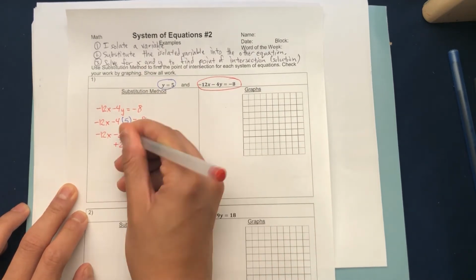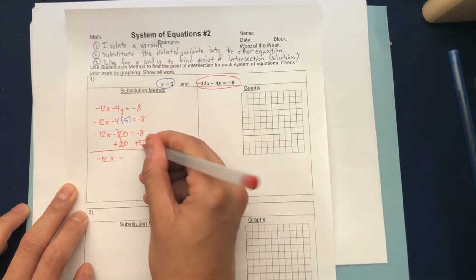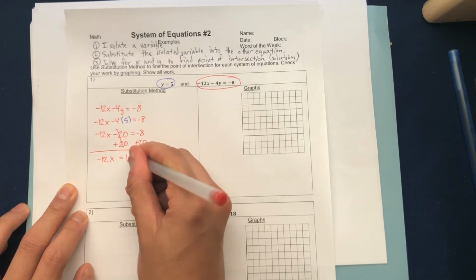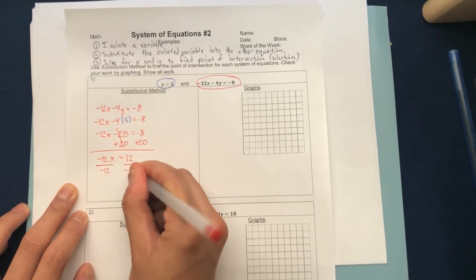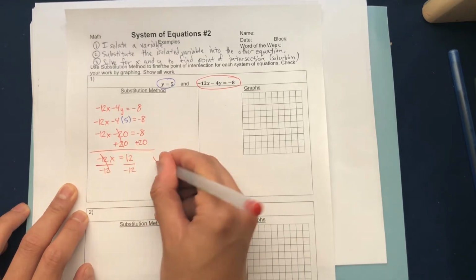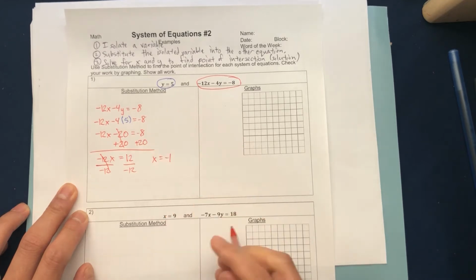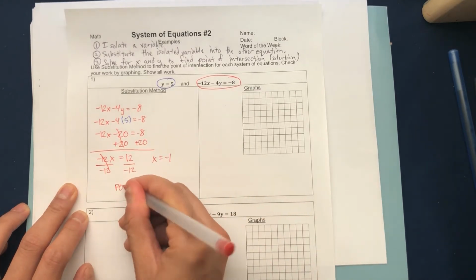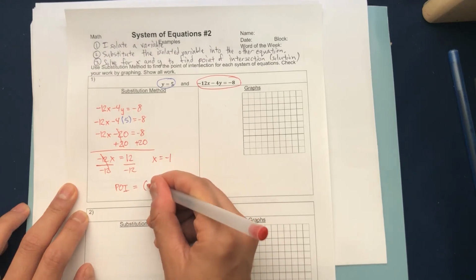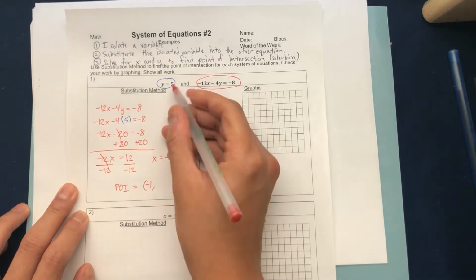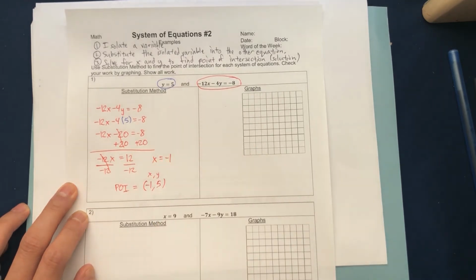So add 20 on both sides. And we get negative 12x equals negative 8 plus 20, which is positive 12. Then divide by negative 12 on both sides. And we get x equals 12 divided by negative 12, which equals negative 1. So our point of intersection is going to equal negative 1, comma 5, because those represent our x and y coordinates.